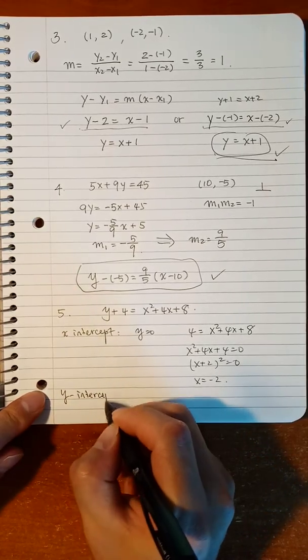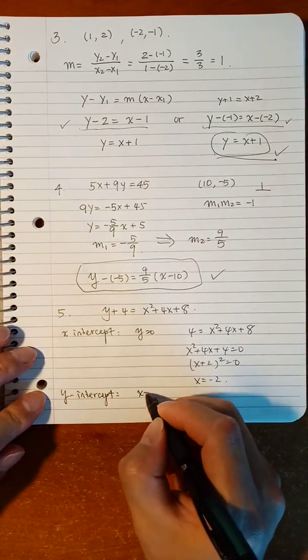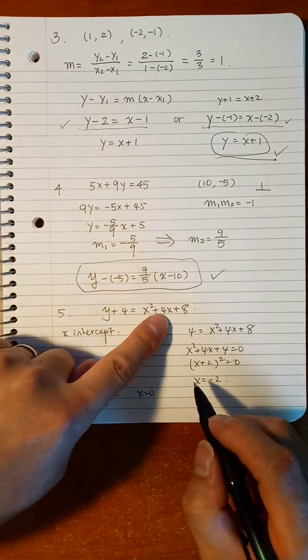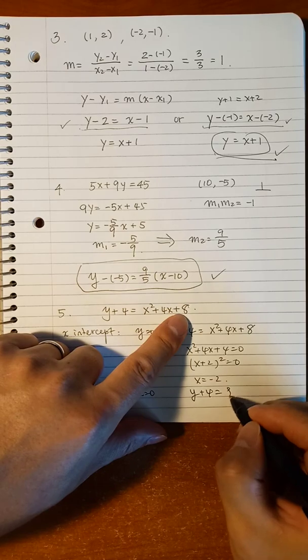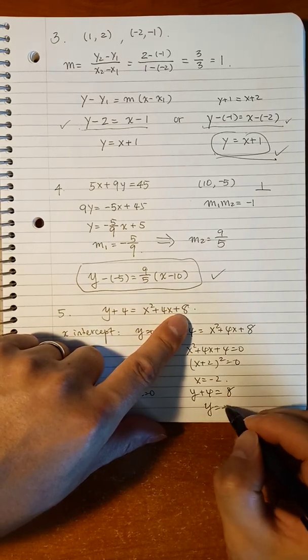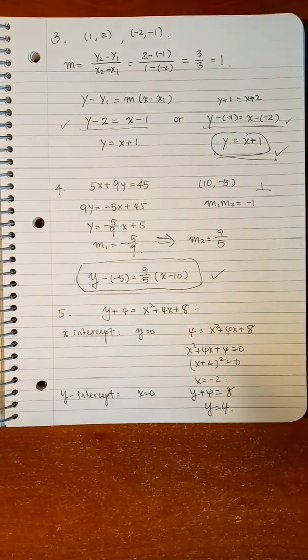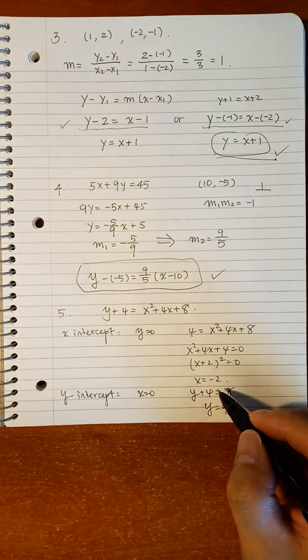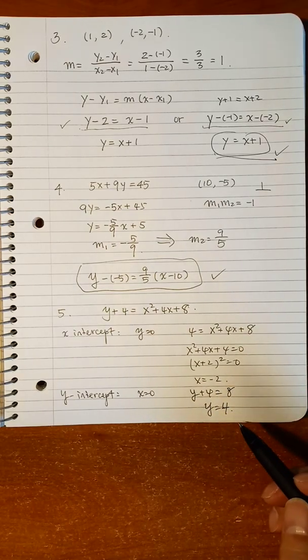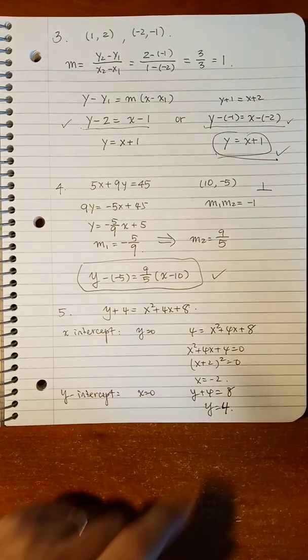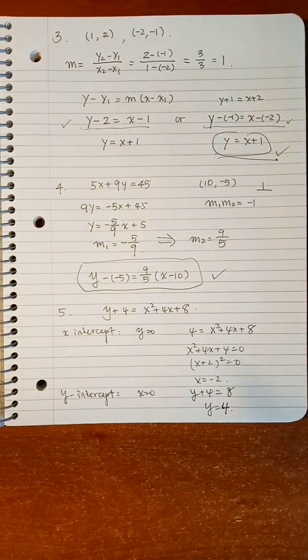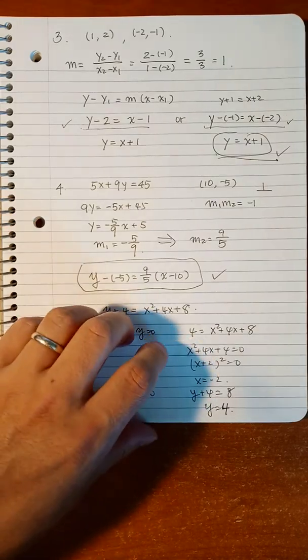Y-intercept: x is 0. Just let x be 0. You get y plus 4 is 0 plus 0 plus 8. So y is 4. So the x-intercept is x equal to negative 2. The y-intercept is y equal to 4. Okay.